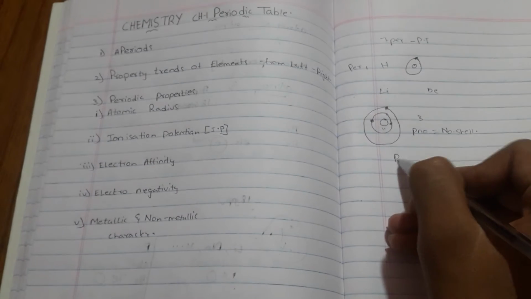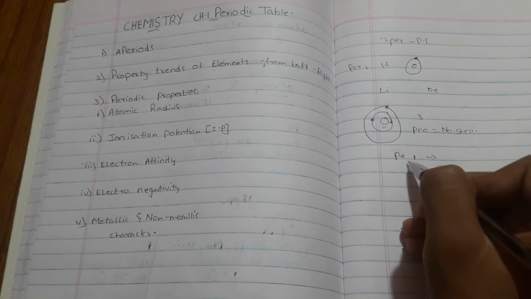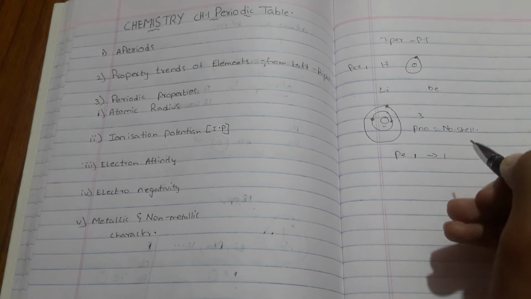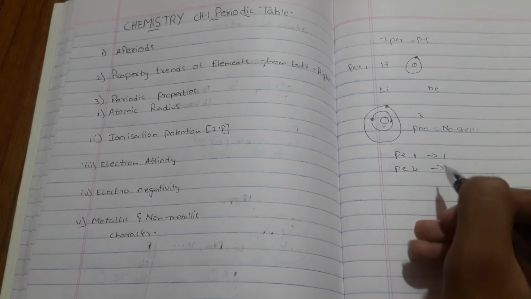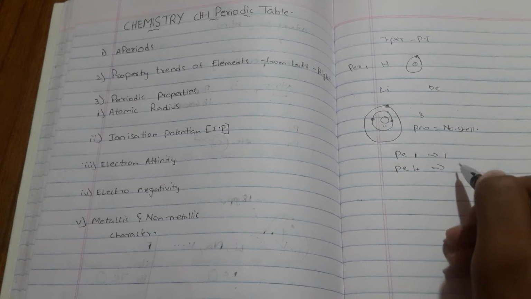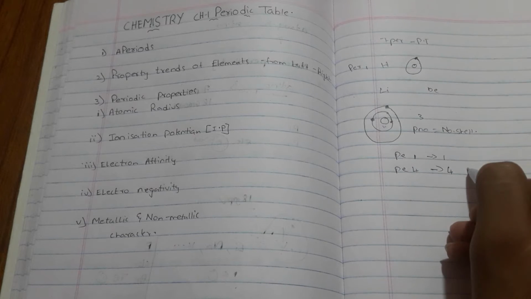Let us take period 1: any element in period 1 has 1 shell. Let us take period 4: any element in period 4 has 4 shells. Let us take calcium as an example.